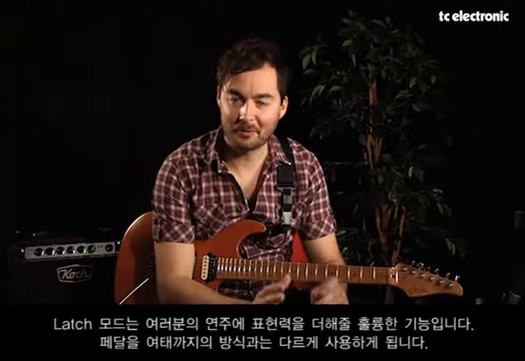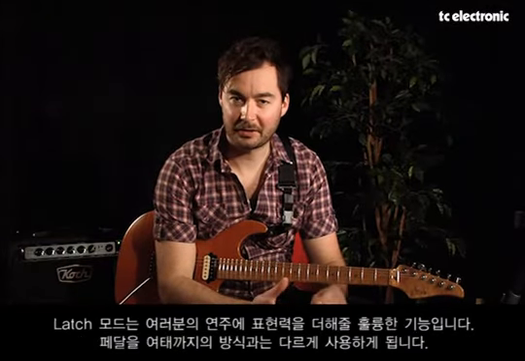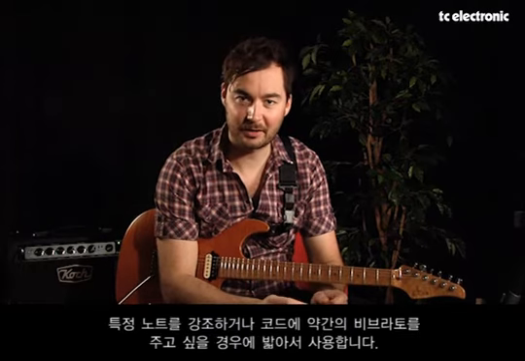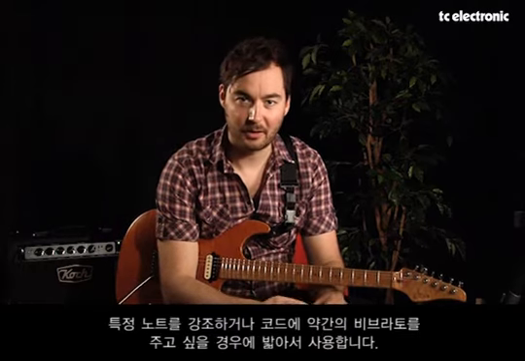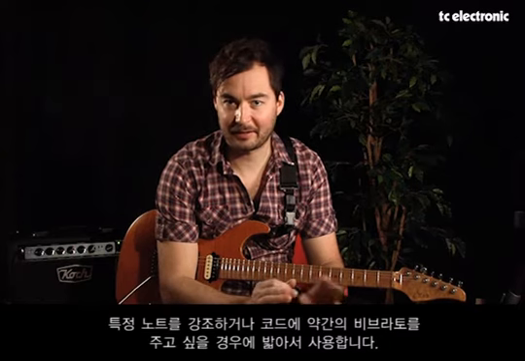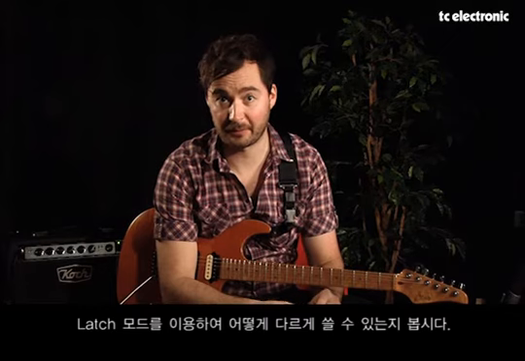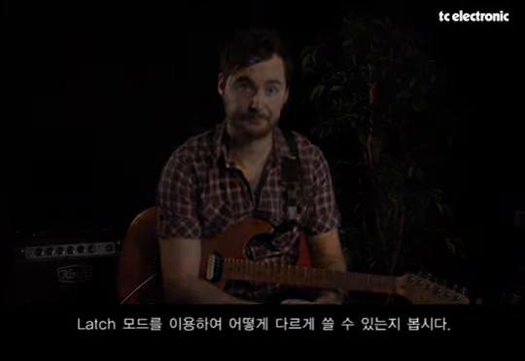In latch mode, the vibrato effect is only active as long as you hold down the foot switch like this. Latch mode is a great way to get a little bit of expression into your playing. So you basically use the pedal in a whole other way. You just punch it in when you want to accentuate a note, or you want to get a slight vibrato-like warble to your chords. So let's try a few different examples using the latch mode.